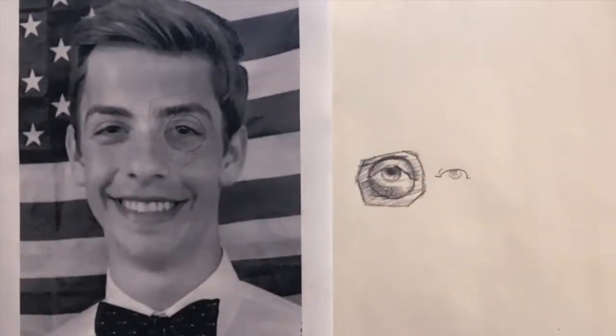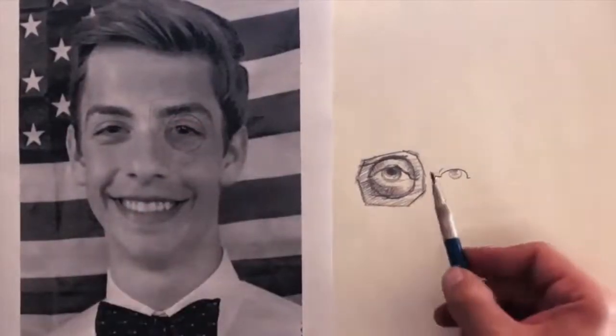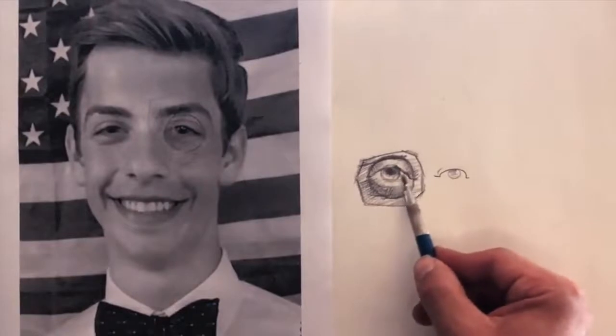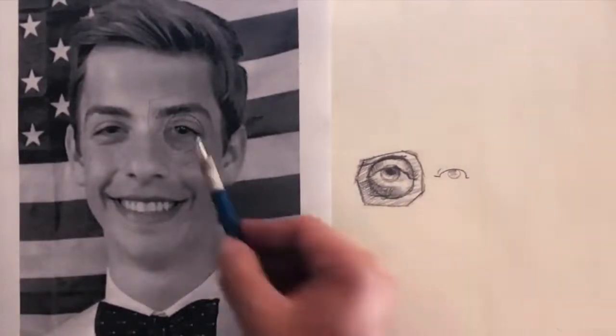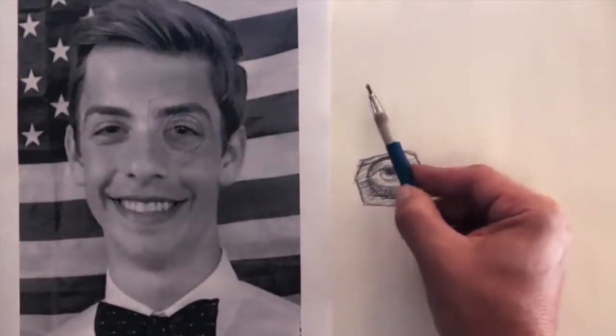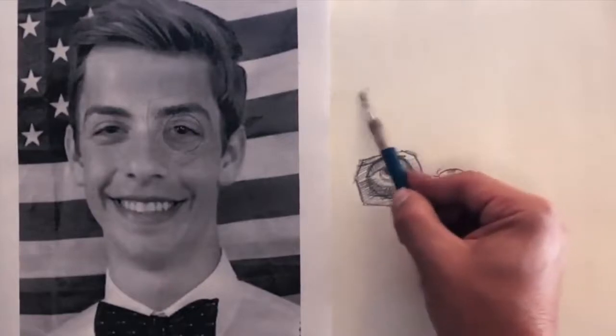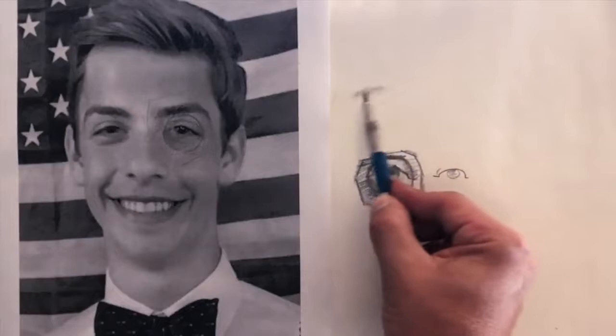So now let's go back to this eye. This is sort of eye anatomy, eye 101. But I'm also interested in the effect that the eye is making. So part of this is shading.